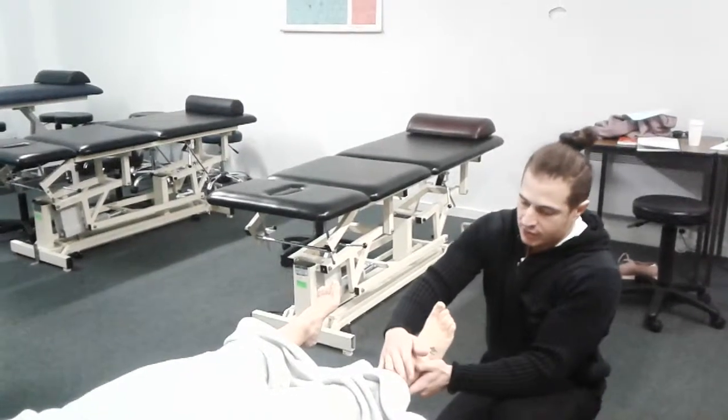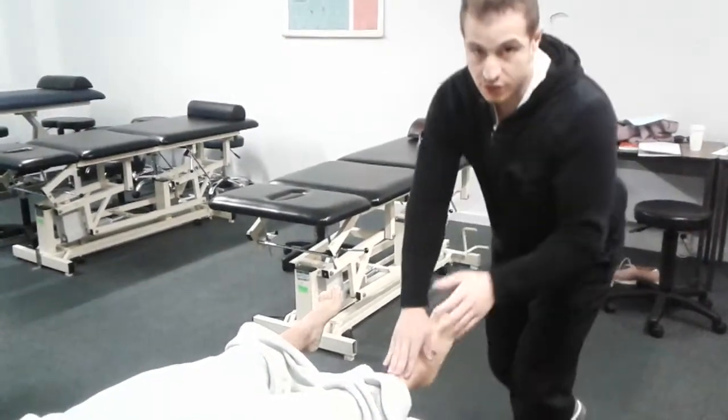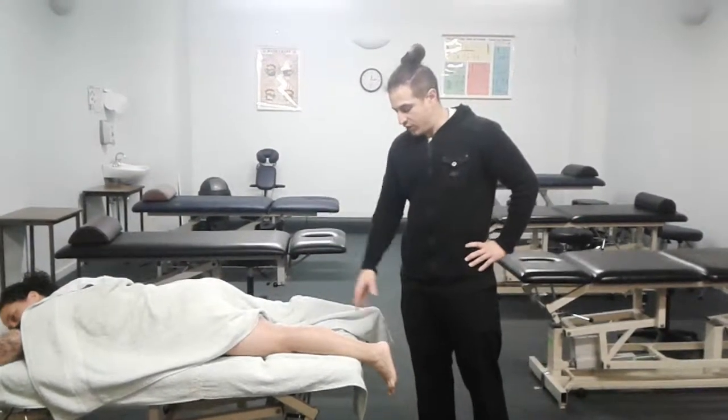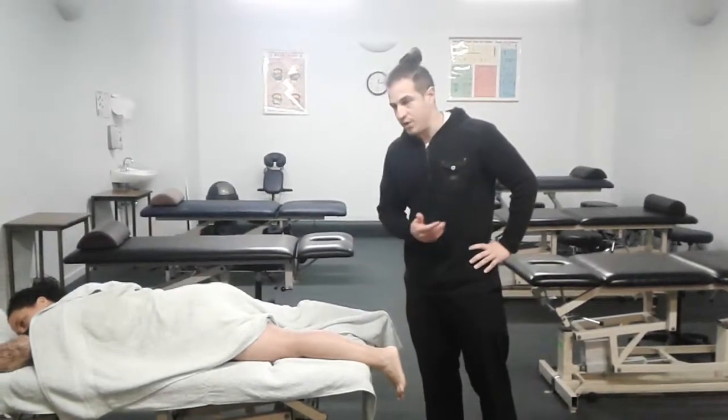So resisted range of motion is done in a neutral joint position as well. For our orthopedic test, we're doing the Thompson test to check the integrity of the Achilles tendon to see if it's ruptured or not.